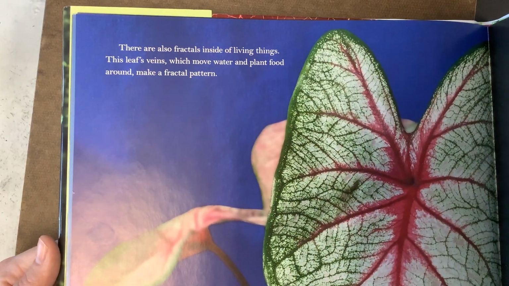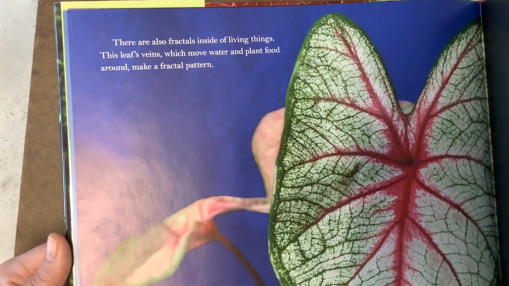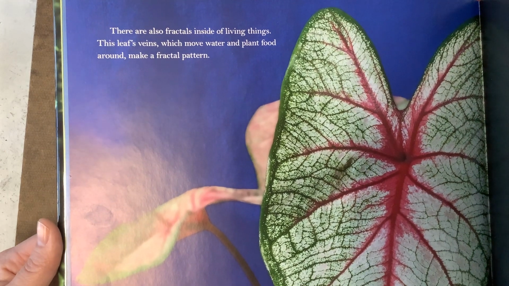There are also fractals inside of living things. This leaf's veins, which move water and plant food around, make a fractal pattern.